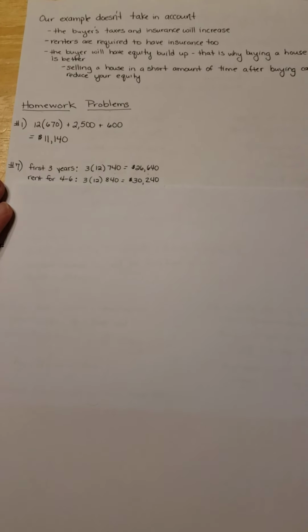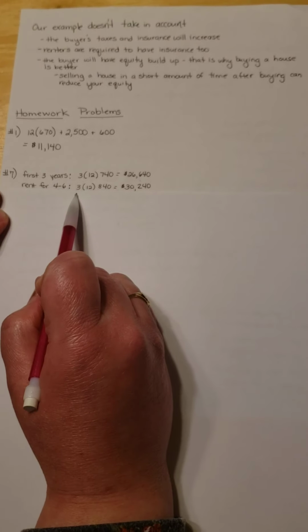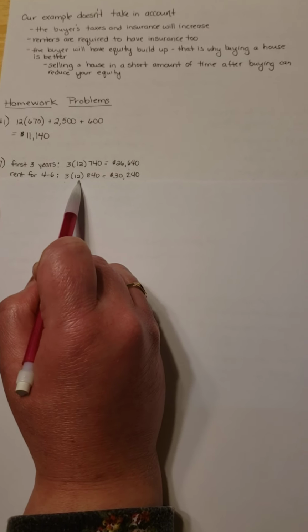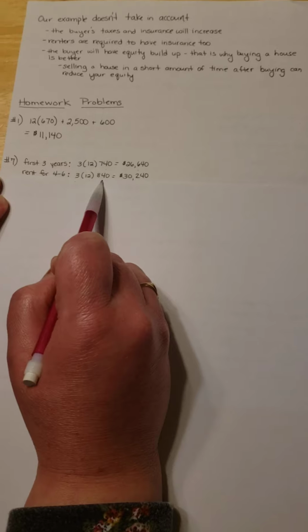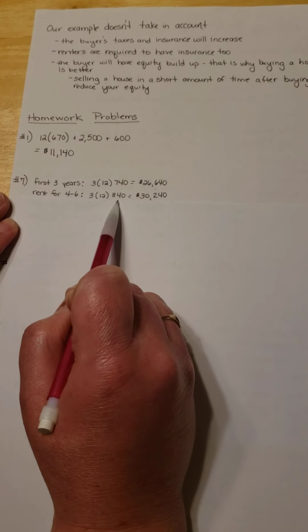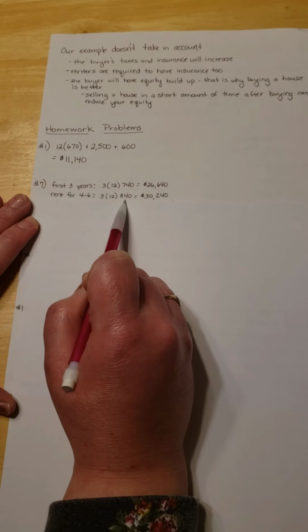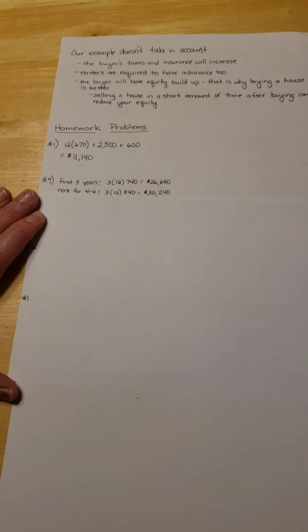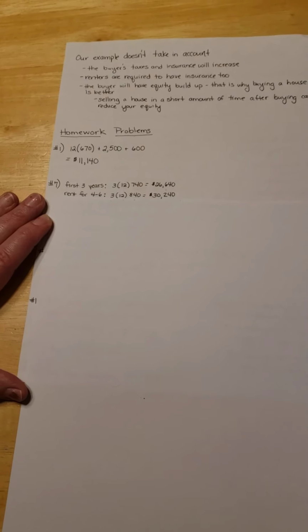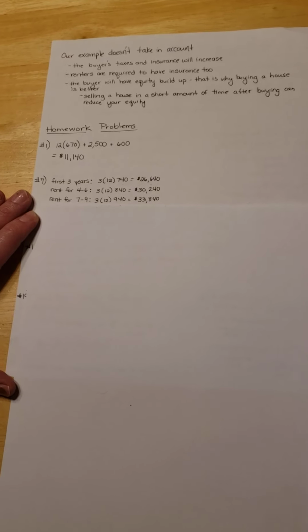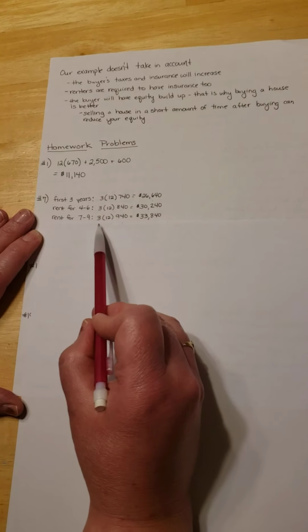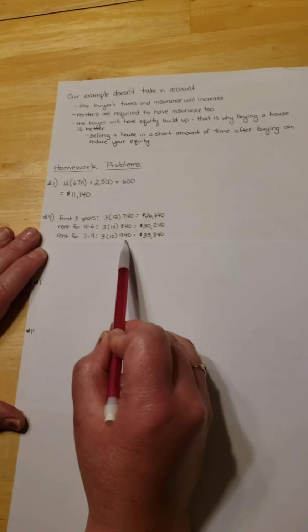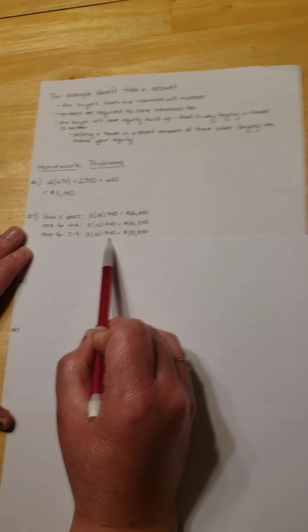To do that, I've got 3 years again, paying every month. But remember, it said my rent went up $100 a month. So now instead of $740, I'm paying $840. Multiply them together. I'm not to 11 years yet, so now I need to do another segment of 3, and that gets me through 9. So there's 3 every month, and my rent went up another $100.